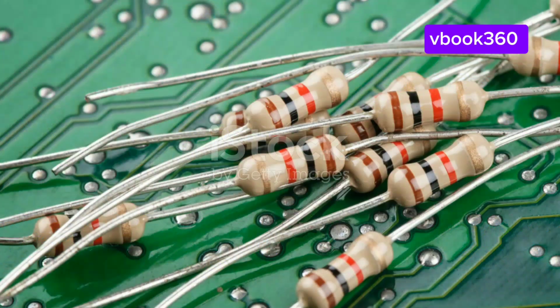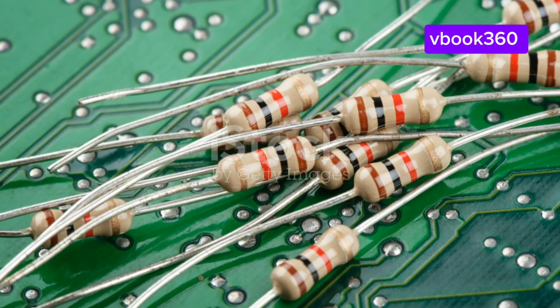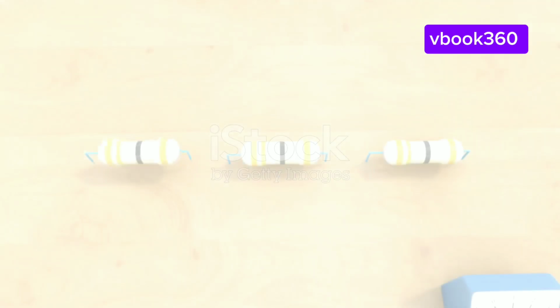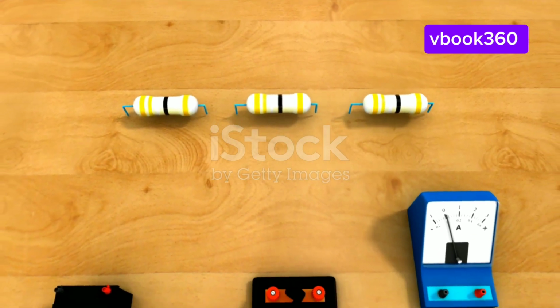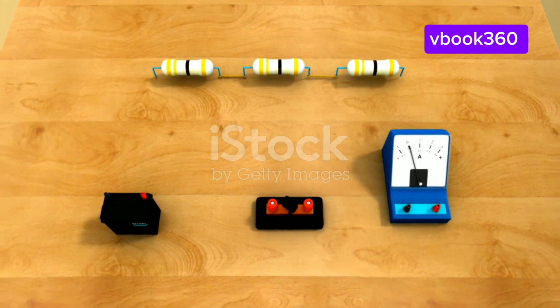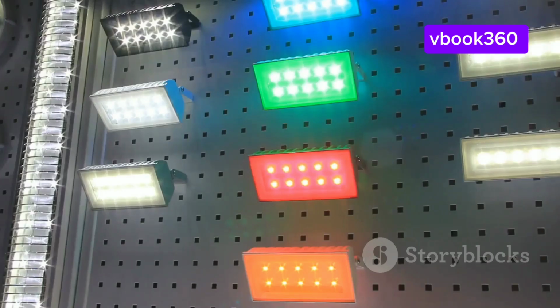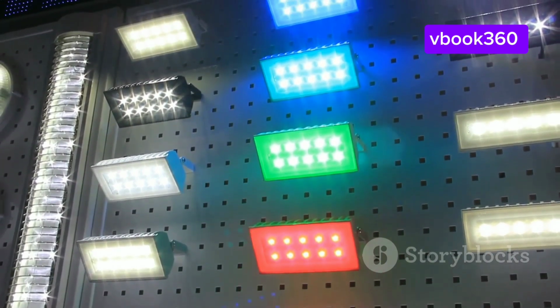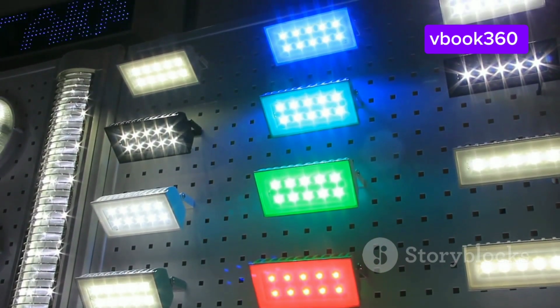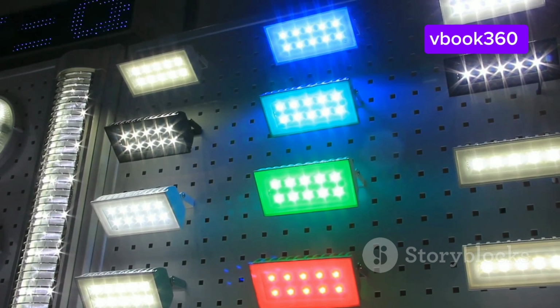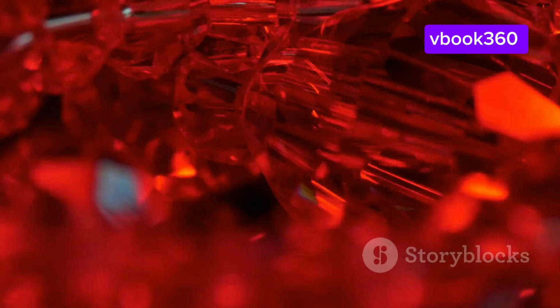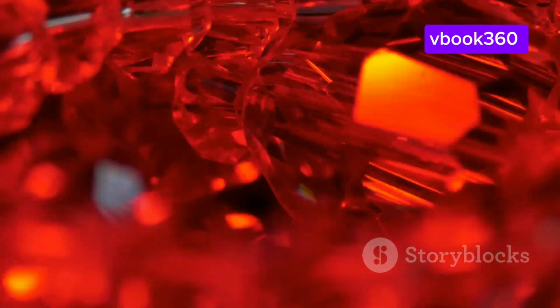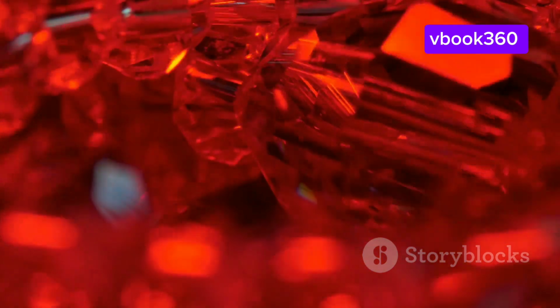Resistors are ubiquitous in electronics, playing crucial roles in a vast array of applications. Their ability to limit current and divide voltage makes them indispensable components in countless circuits. Let's explore some real-world examples to illustrate their significance. LED circuits. Resistors are essential in LED circuits to limit the current flowing through the LED, preventing it from burning out. By carefully selecting the appropriate resistor value based on the LED's specifications and the supply voltage, you can ensure the LED operates within its safe operating range.